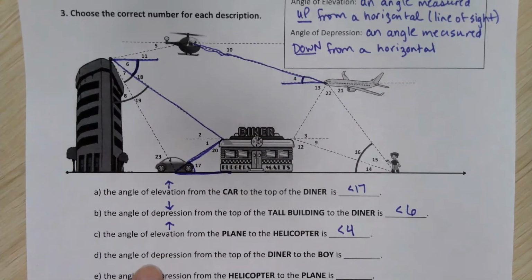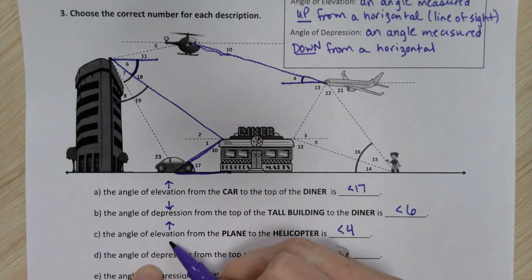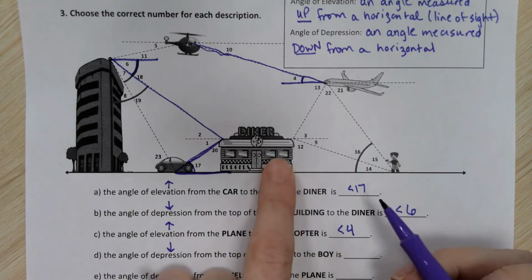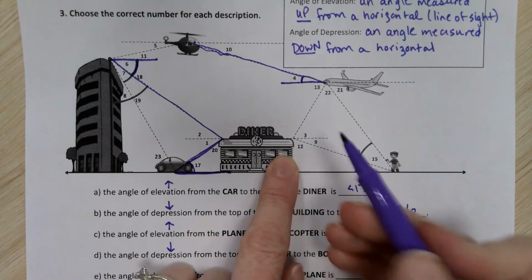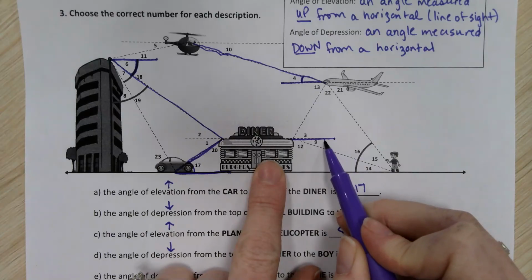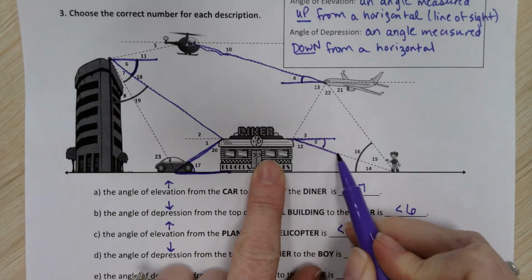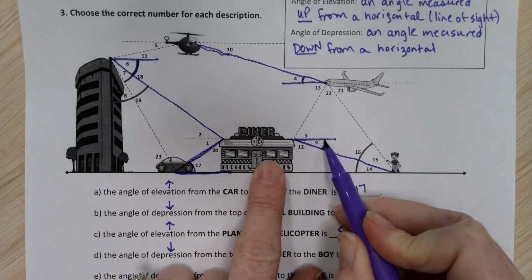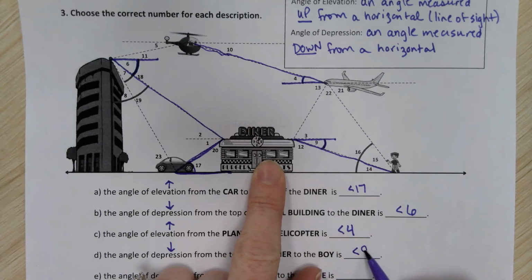Part D is asking us for an angle of depression. So that's an angle down from a horizontal. This time it needs to be from the top of the diner to the buoy. So the top of the diner to the buoy would mean the horizontal is facing out this way. We want to go down from the top of the diner until we make it to the buoy. Looks like his feet. That would be right there, angle number 9.